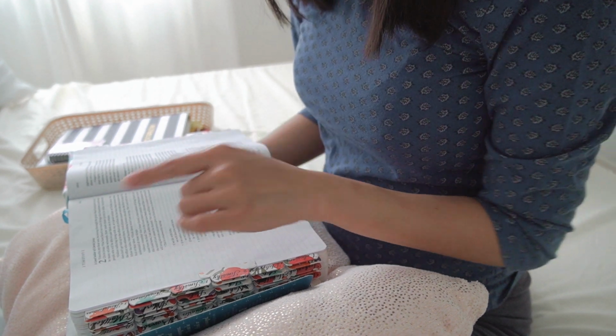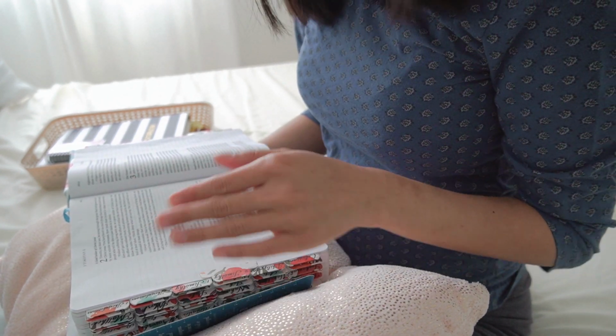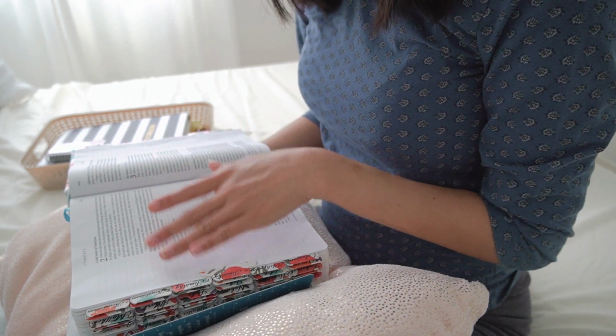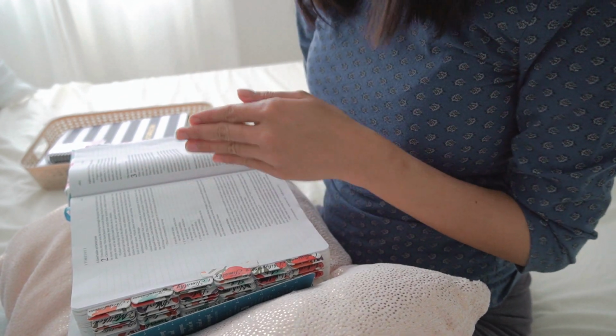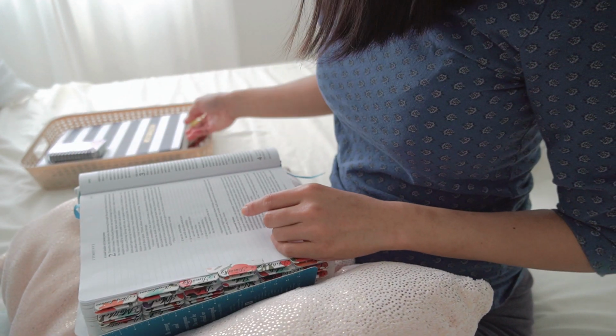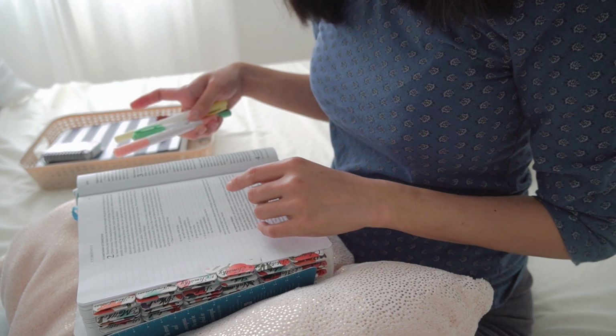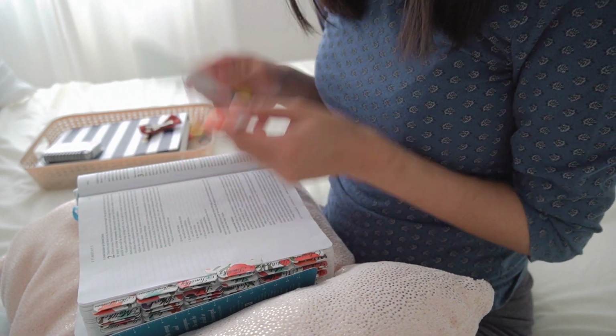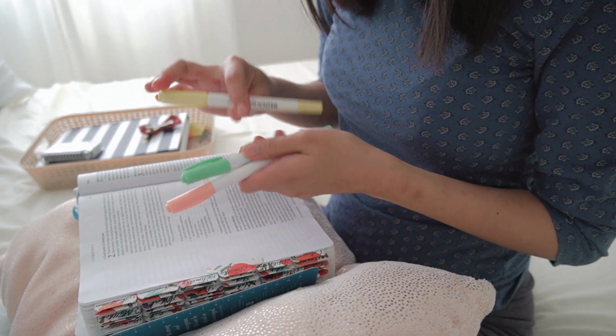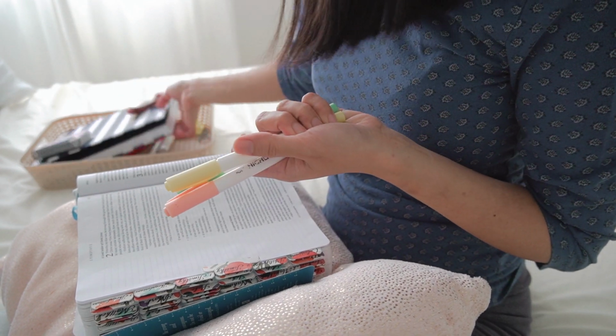Okay, now that I'm done with the first reading, I can read it again for the second time, third time, fourth time, and fifth time. And of course, I will be highlighting things down as I read so that I can remember them more clearly. You could do the same thing.